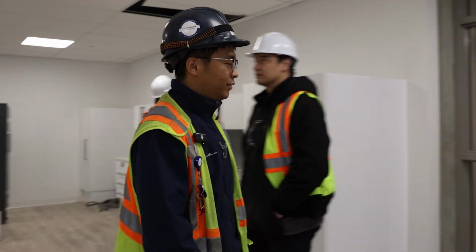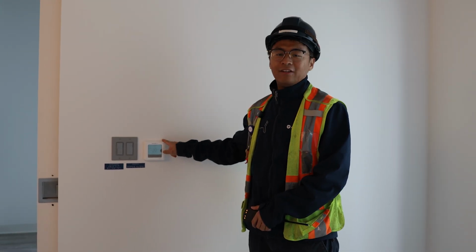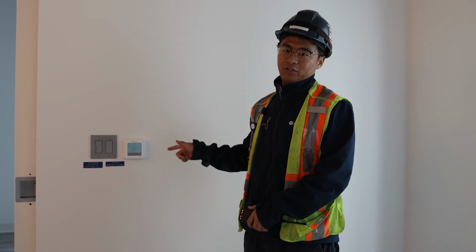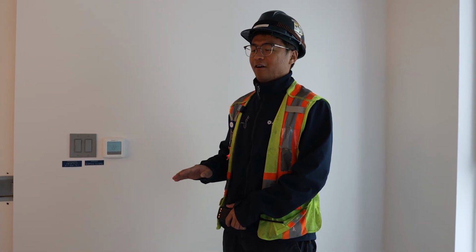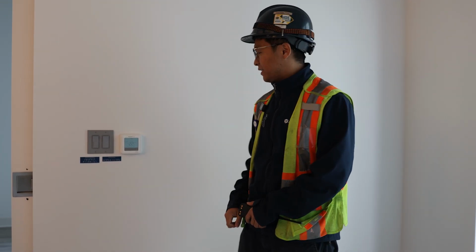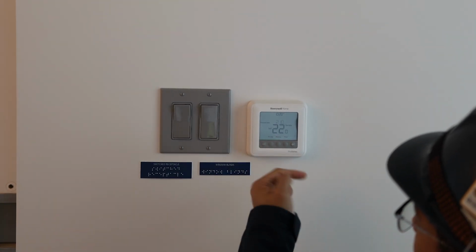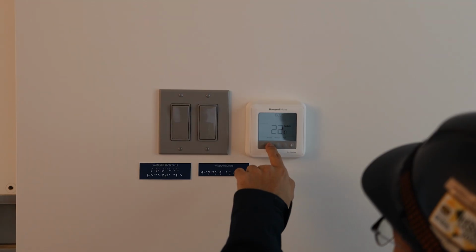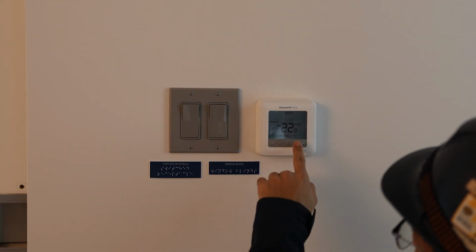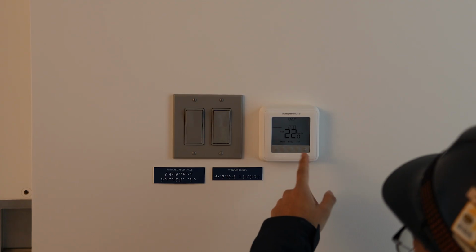So let's go to the 6th floor. Hello everyone, welcome to Suite 607. We have a Honeywell standalone thermostat for the suite fan coil unit. They are all standalone units, not tied to DDC, and I will show you how to configure those thermostats. For the mode, we have 3 modes: heating mode, cooling mode, or off. And for the fan, we have fan auto, fan on, and fan recirc.